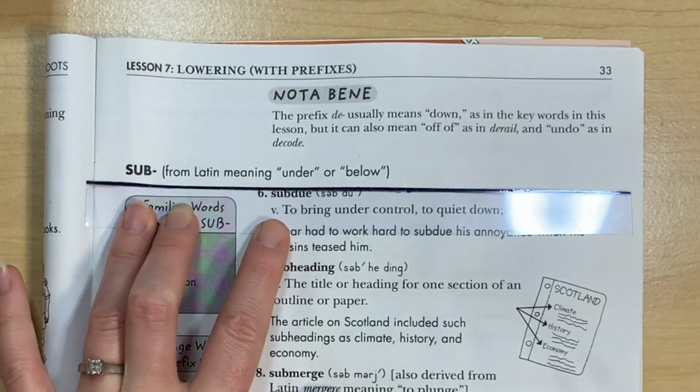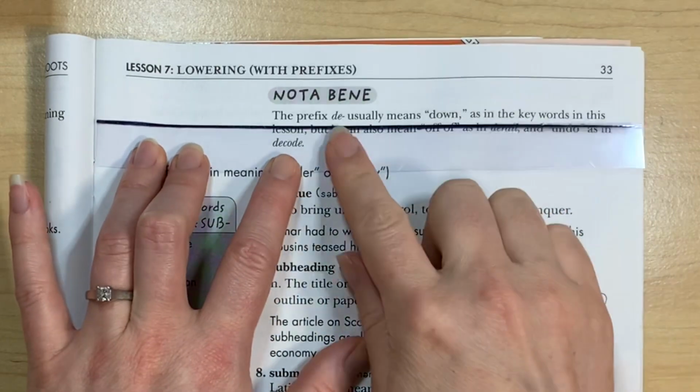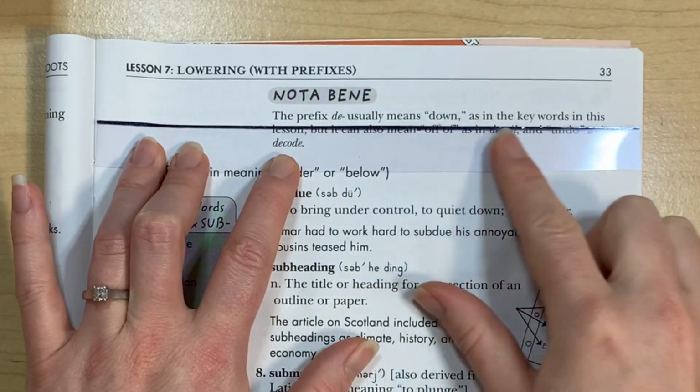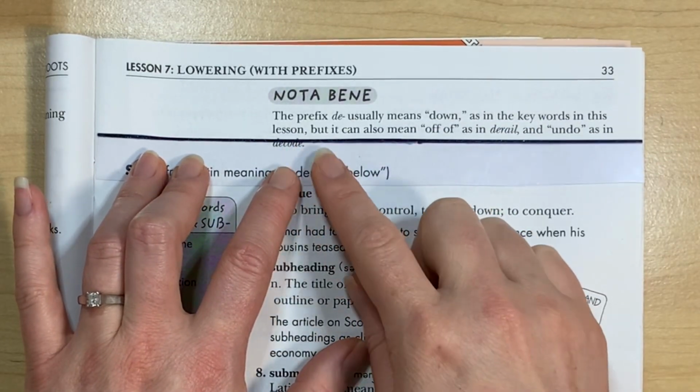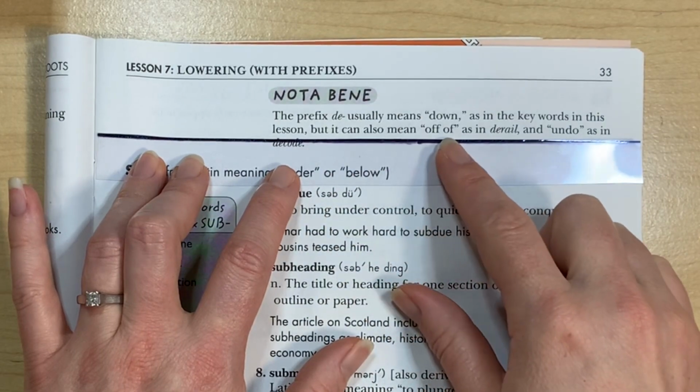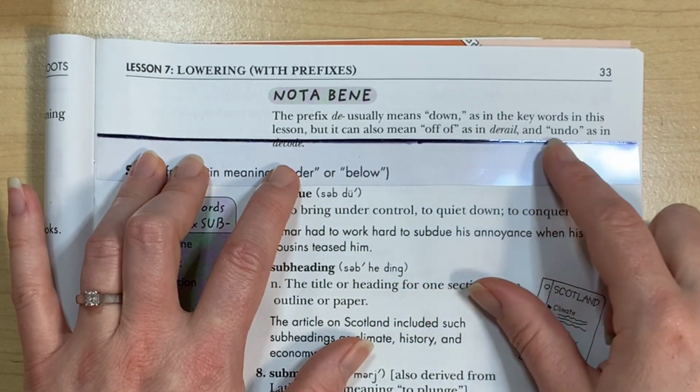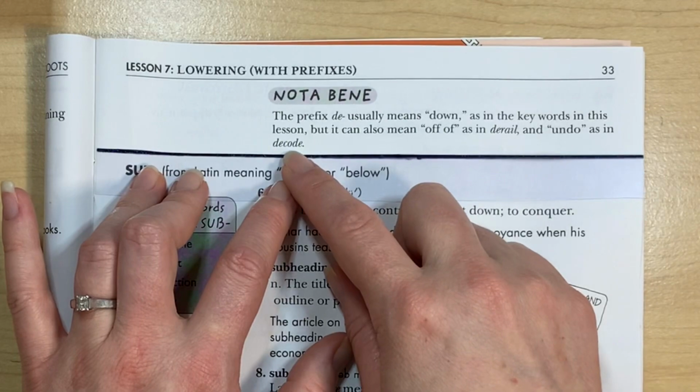Let's read the nota bene. The prefix de usually means down, as in the keywords in this lesson, but it can also mean off of, as in derail, and undo, as in decode.